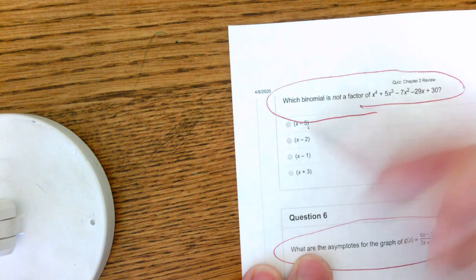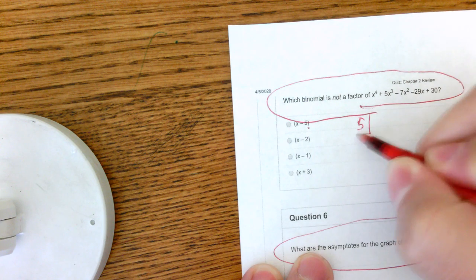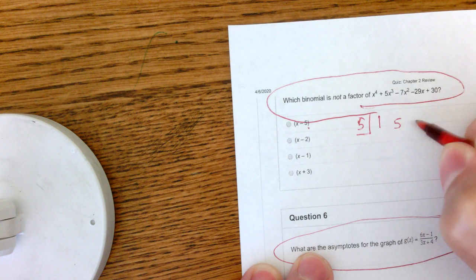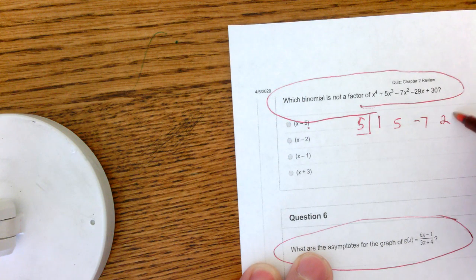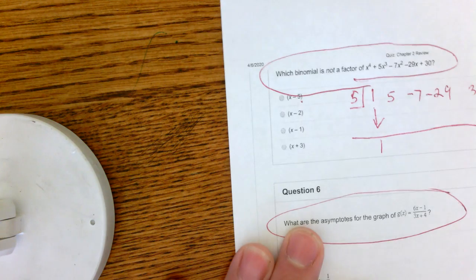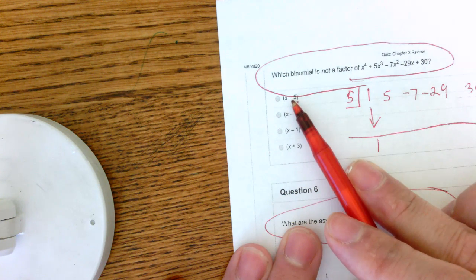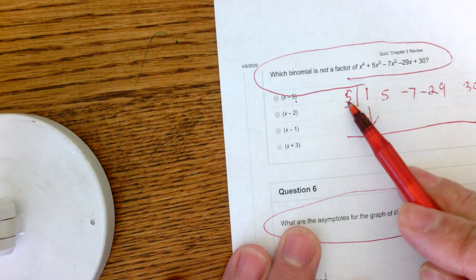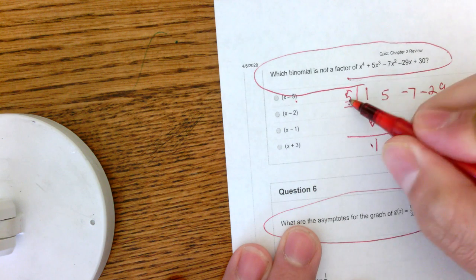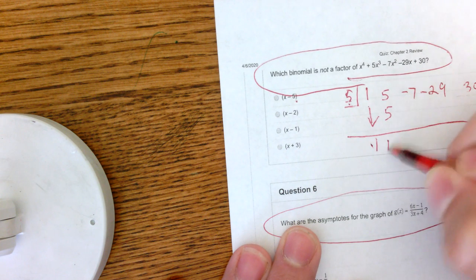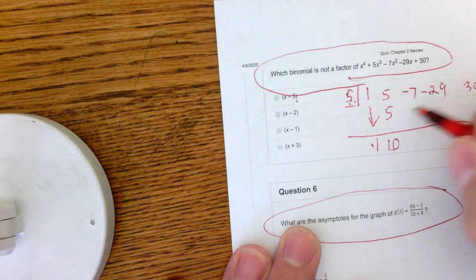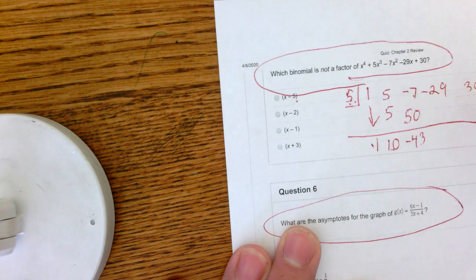First, x minus 5. So I'm going to use 5 for synthetic division. And I write them all out. If there's a missing term, make sure you write 0. Drop down the 1. Hopefully you remember synthetic division. You write out all the coefficients, and then you would solve for x there. So x minus 5 is 0, you would add 5. That's 5. So 1 times 5 is 5. Then you add them. So that's 10. 10 times 5 is 50. And we add those. That's negative 43.